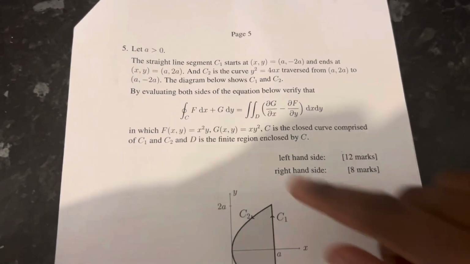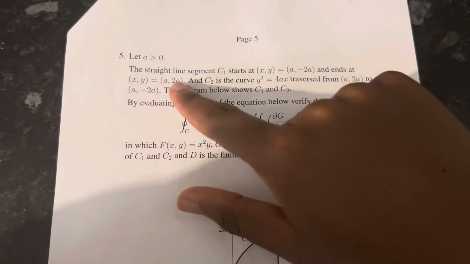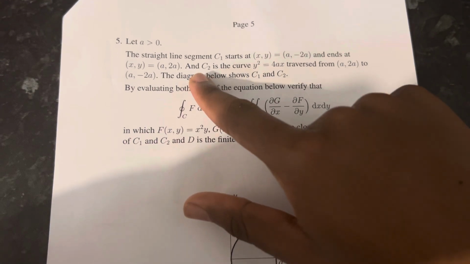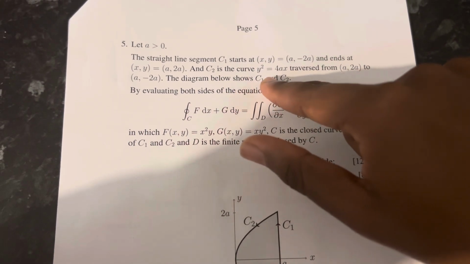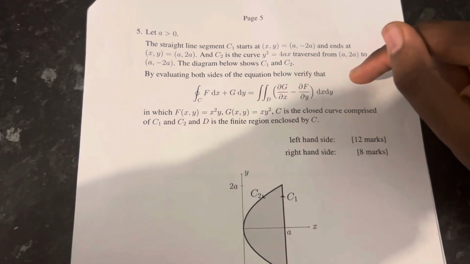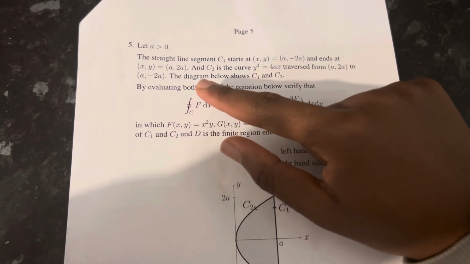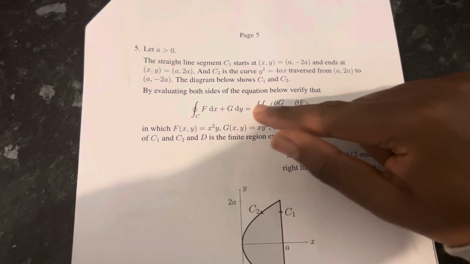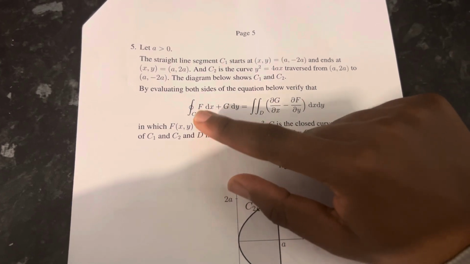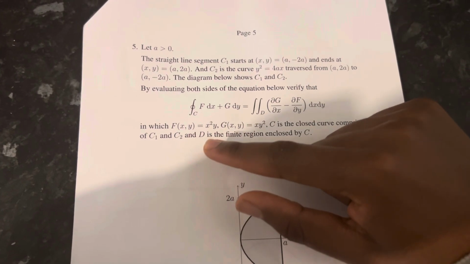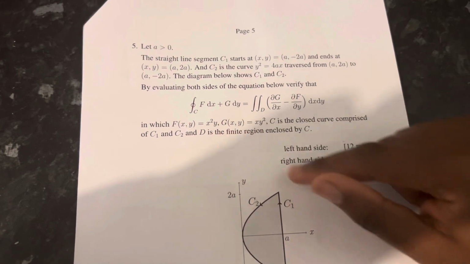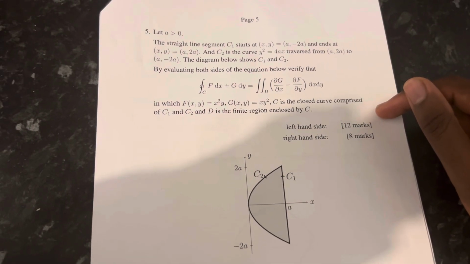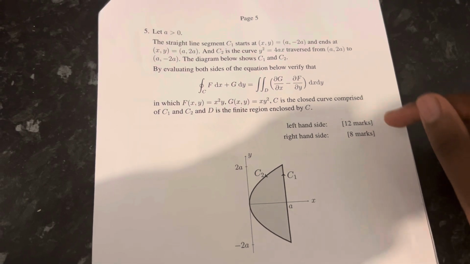Yay, this one. Let a be greater than 0. The straight line segment C1 starts at and ends at. C2 is a curve, y squared equals 4ax, traversed from. The diagram below shows C1 and C2. By evaluating both sides of the equation below, verify that, in which f of x y equals that and g of x y equals that. C is the closed curve comprised of C1, C2, and D is a finite region enclosed by C.